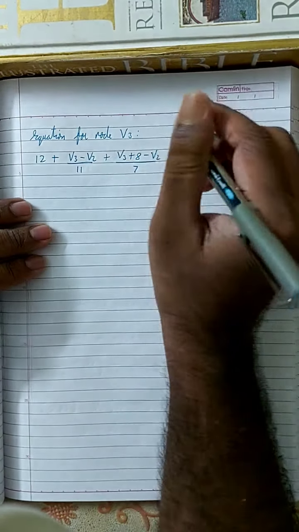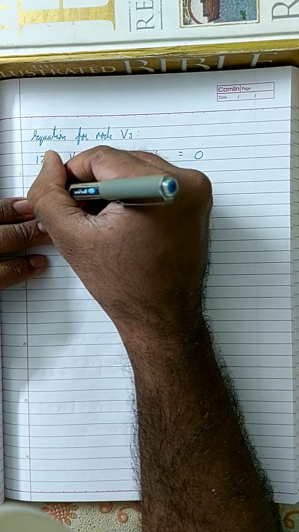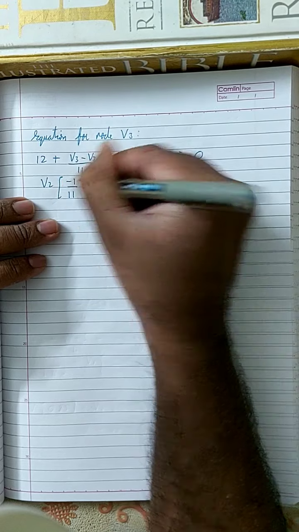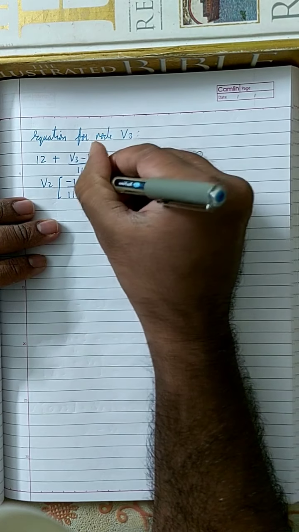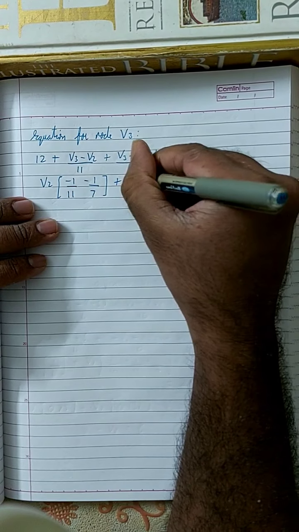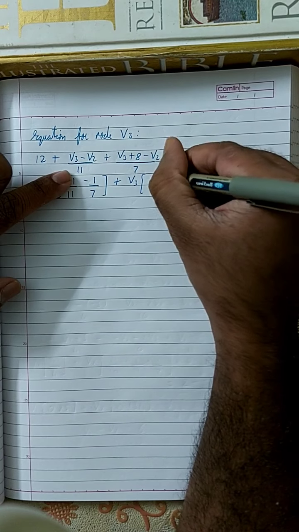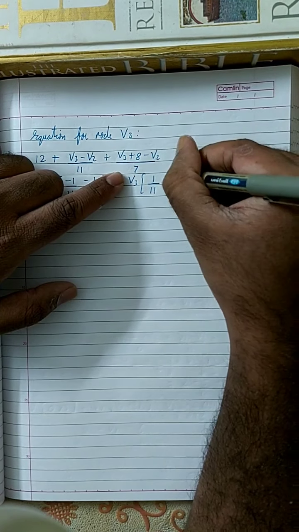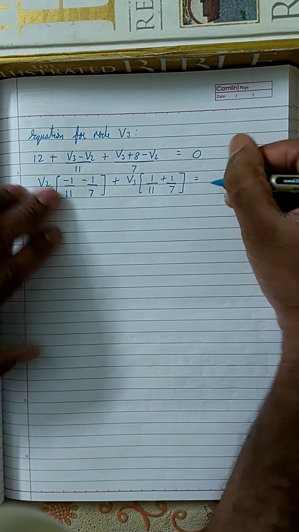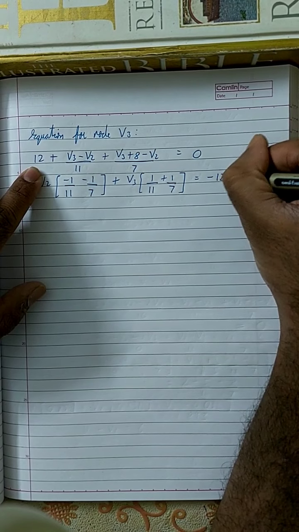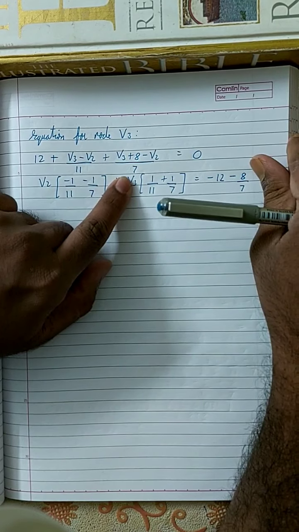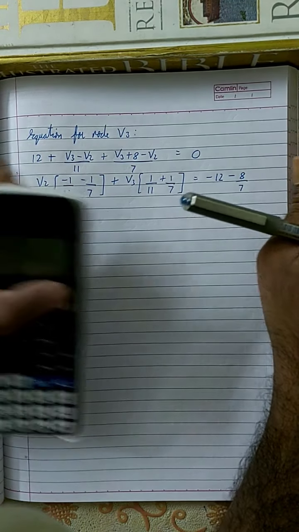So now I can write in terms of V2 and V3. In terms of V2, this is V2 into minus 1 by 11 over here, and here you have minus 1 by 7 over here. Okay, that's it, right? Only these 2 terms. And plus, what about V3? V3, there is 1 by 11 over here, and there's 1 by 7 over here. That's the story of V3. So what are the remaining terms we have here is minus 12, and minus 8 by 7. That's it, right? Let me see.